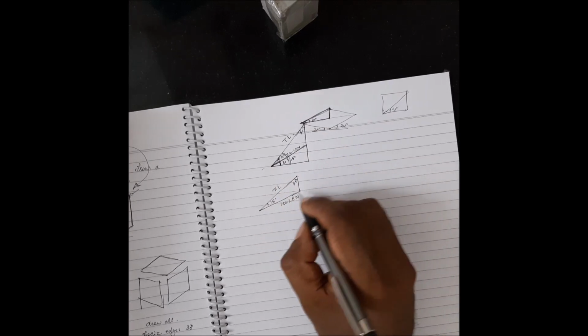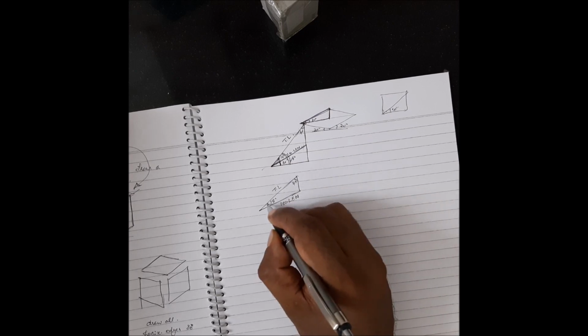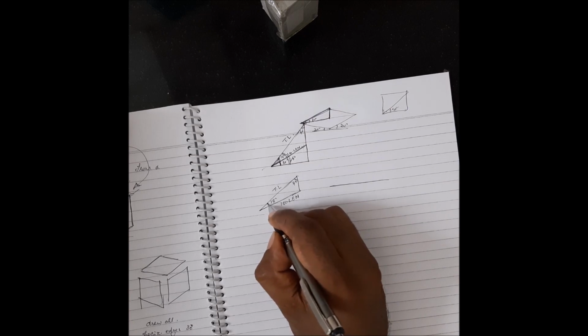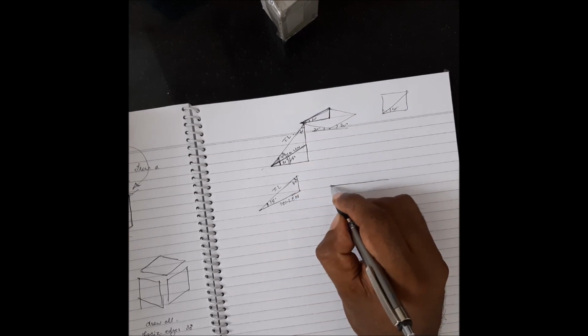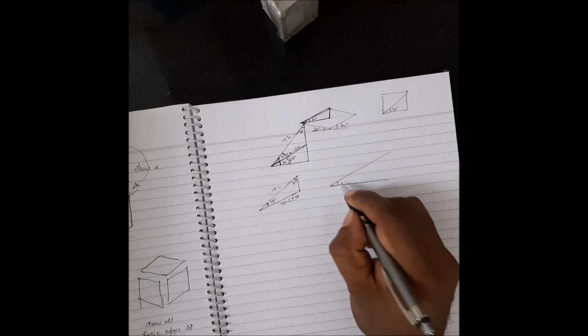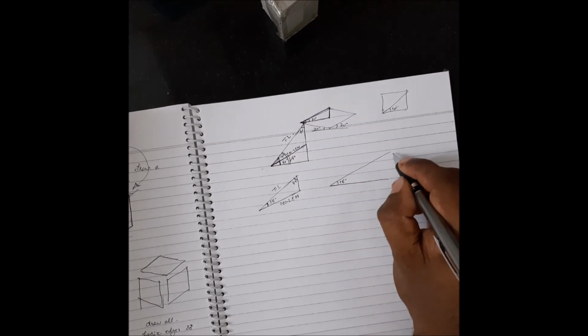I'm going to change the drawing something like this. I'm going to draw it like this because one side you have 15 degrees, the other side 45 degrees. I'm going to change it like this. It's a little bit exaggerated so that you can see.